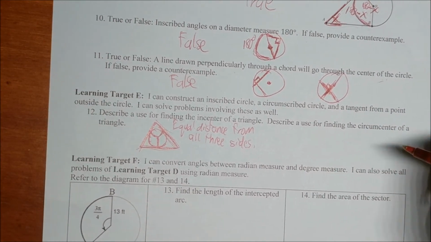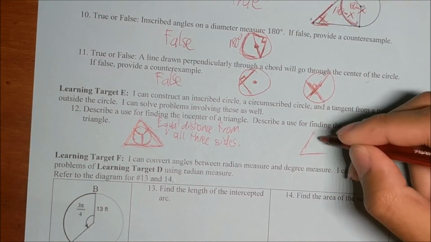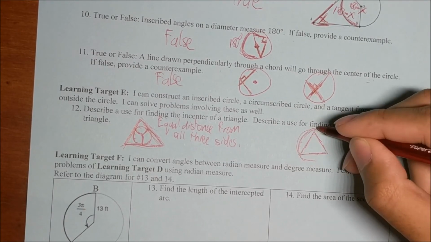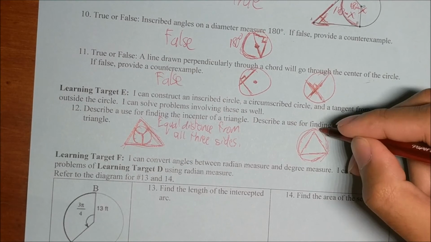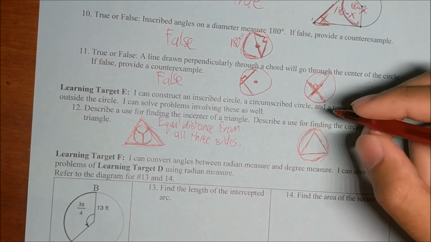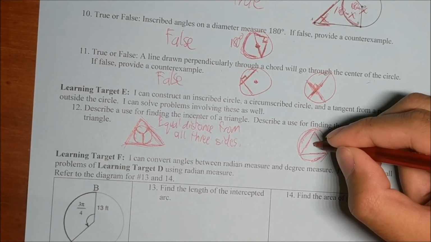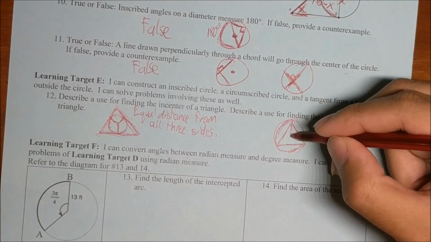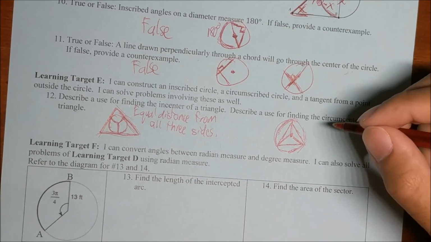Okay, the circumcenter. So remember, circumcenter, just like circumference means around, that means the circle goes around the triangle. So this is a circumscribed circle. And here's the circumcenter of this one. So the circumcenter is an equal distance from all three vertices.